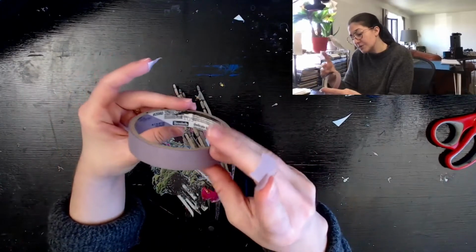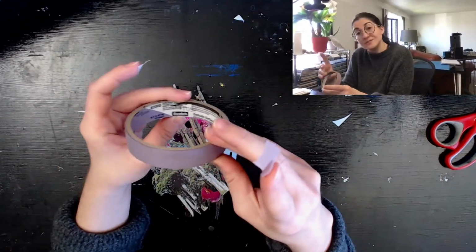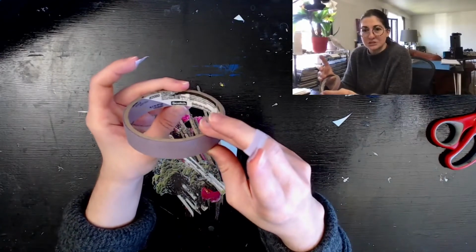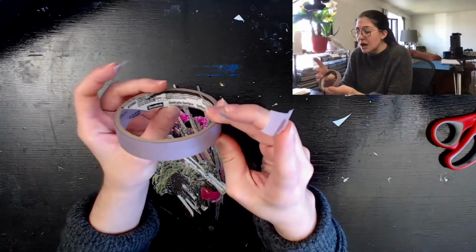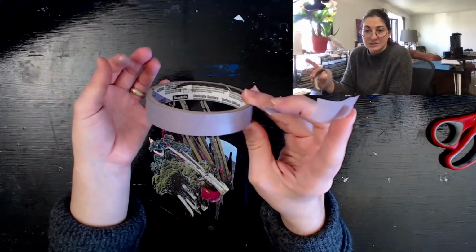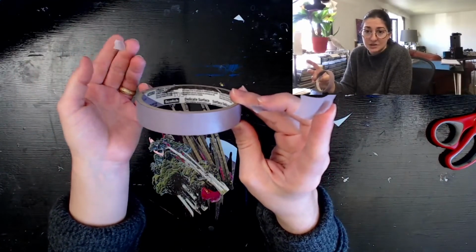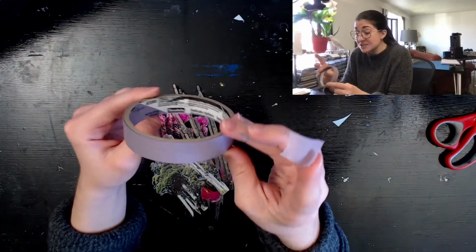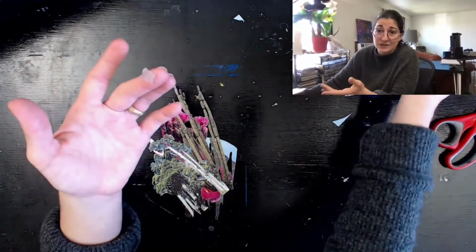Depending upon how old this video is now, right? If I'm using this 10 years ago, or 10 years from now, it's probably going to be really old. But anyways, this is a delicate surface tape. I just started using this. I don't know how long it has been on the market, but I just started seeing it not too long ago. I really like it. It's essentially washi tape, basically. It feels very similar to that.